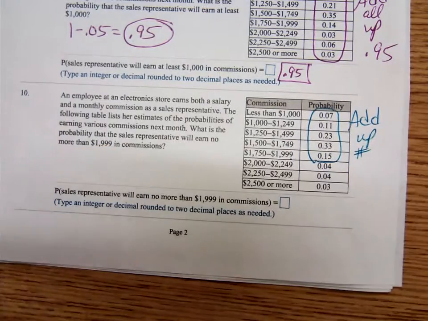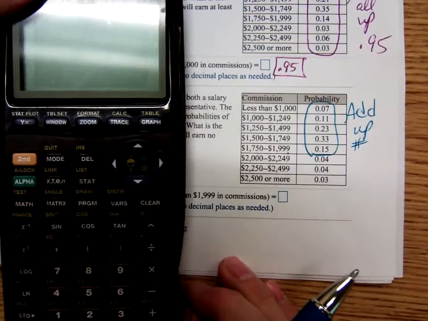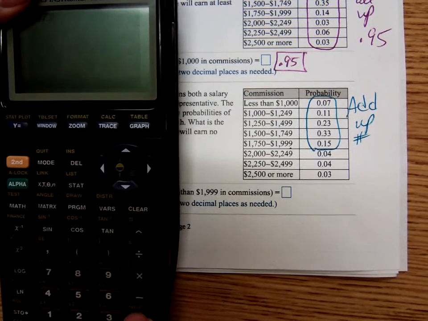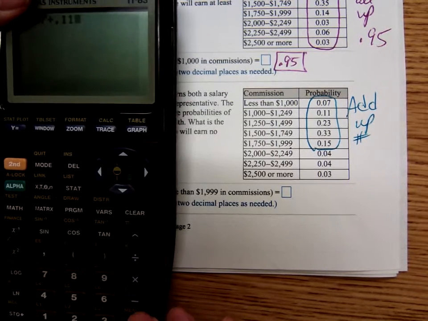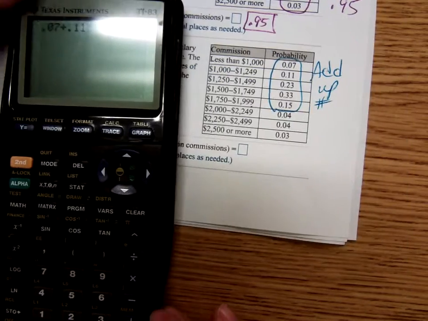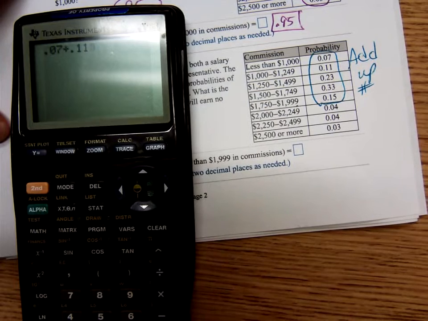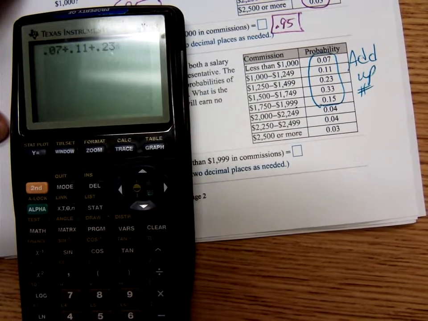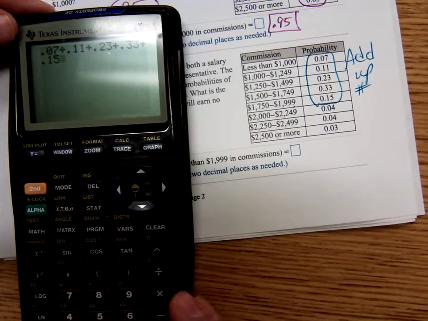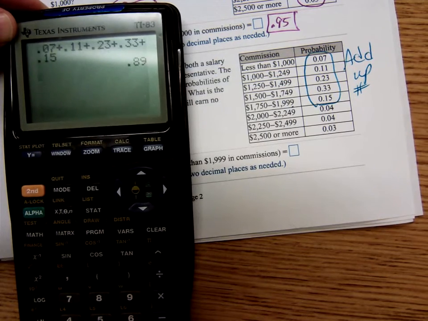So using my trusty little calculator, I'm going to add those up. 0.07 plus 0.11, oh, the glare's bad, plus 0.23 plus 0.33 plus 0.15, but y'all know how to add numbers on your calculator, and you will get 0.89.